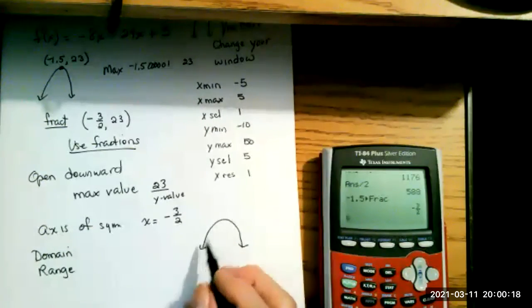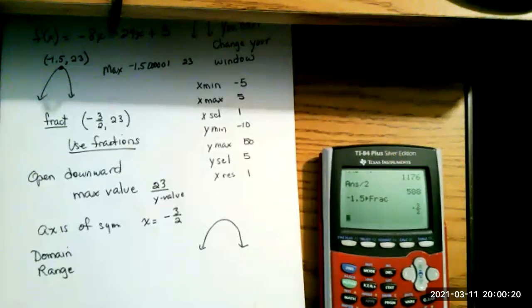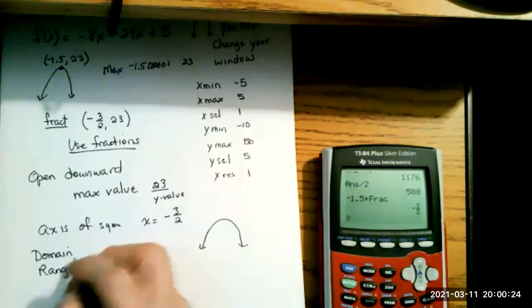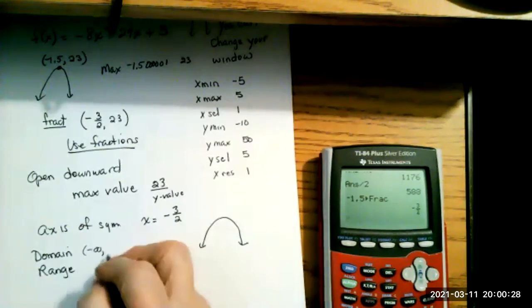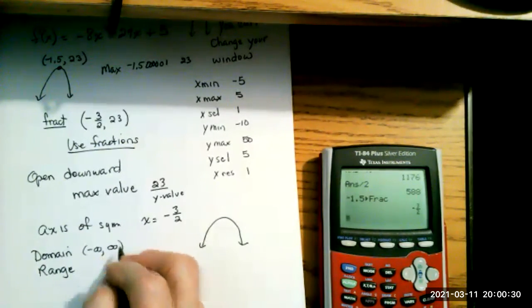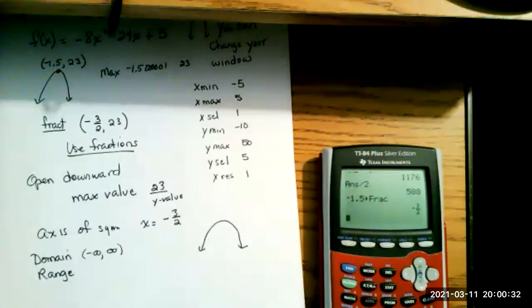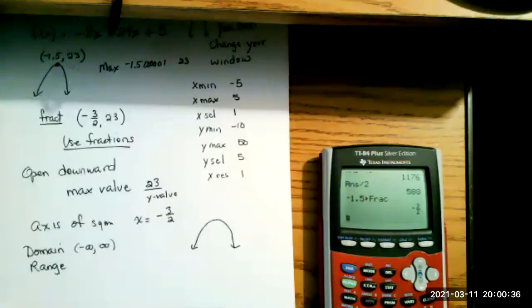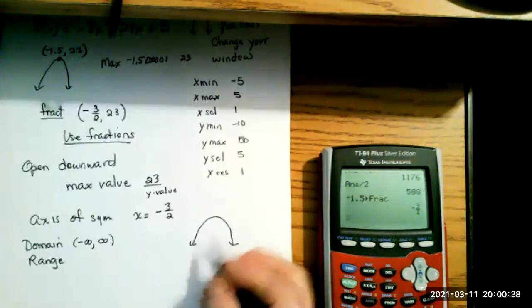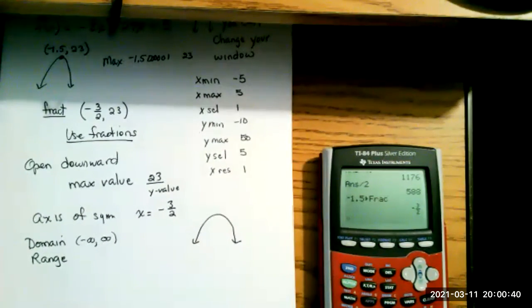What's the x value that's the furthest to the left? Negative infinity. And what's the x value that's furthest to the right? Positive infinity. Remember, on parabolas, the domain is always negative infinity to positive infinity.